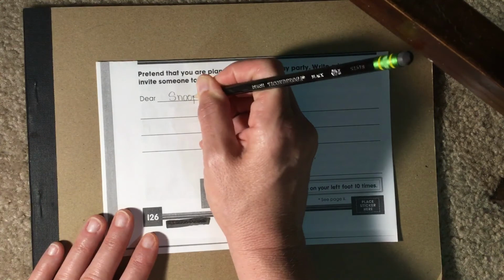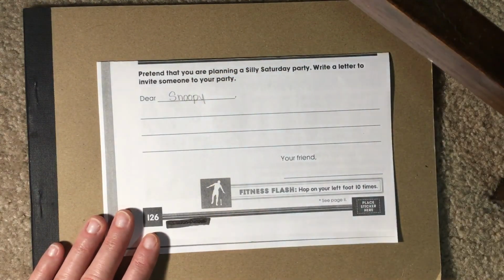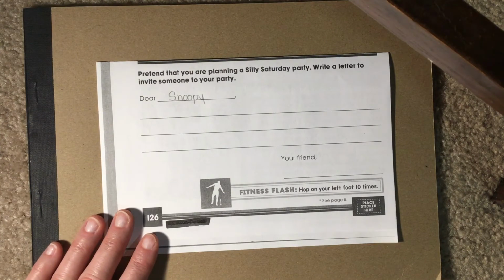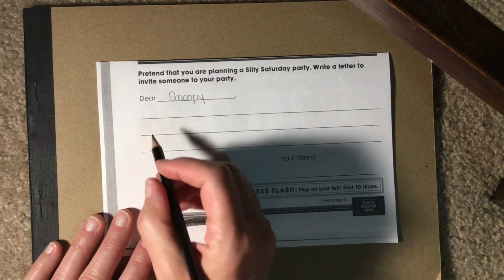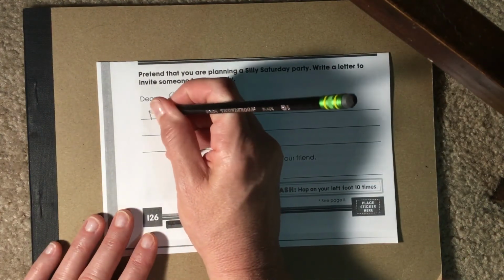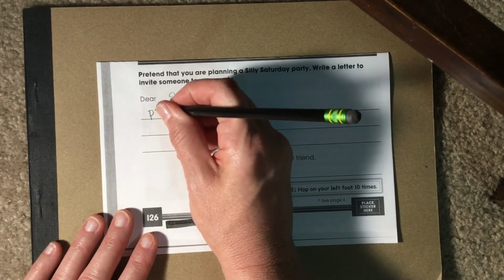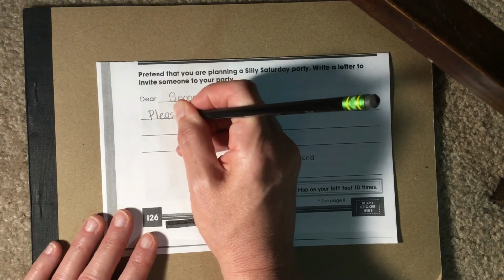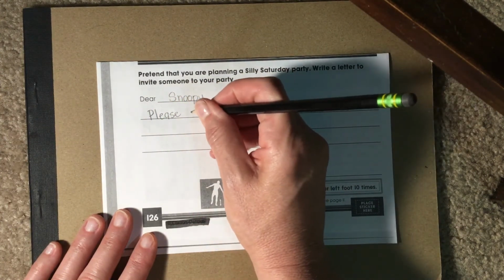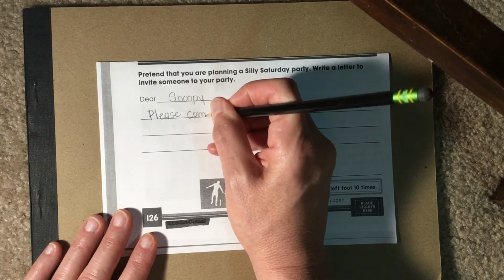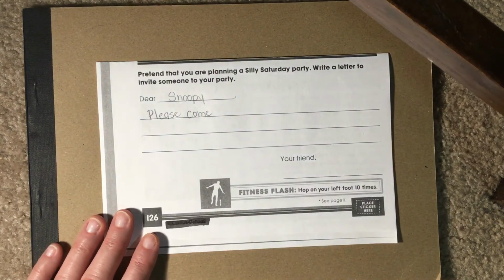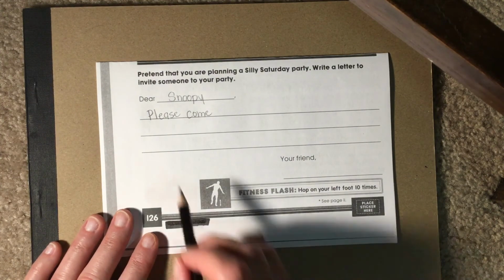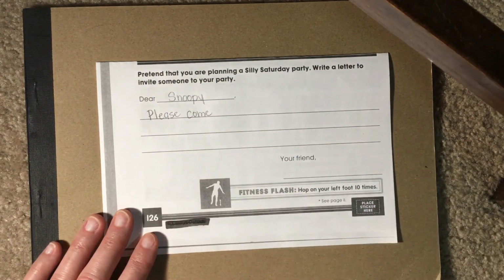Dear Snoopy. What do we want to say to invite Snoopy to a silly Saturday party? We could say, please come. Please come. Come where?